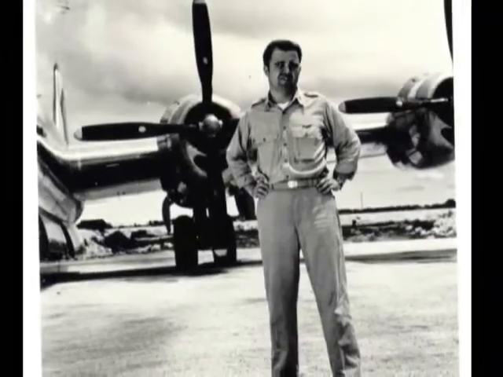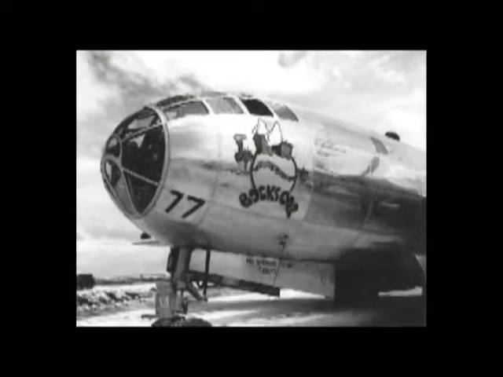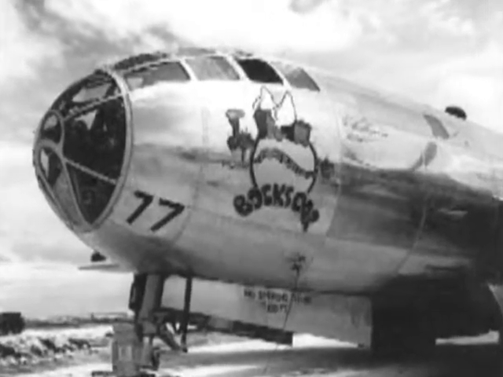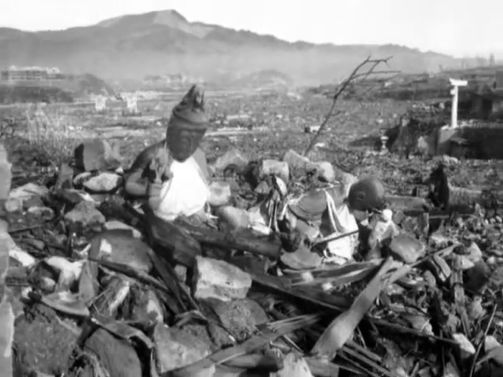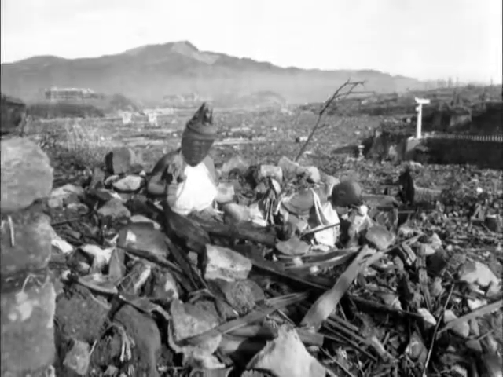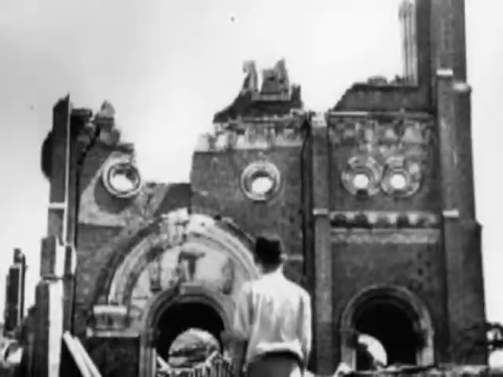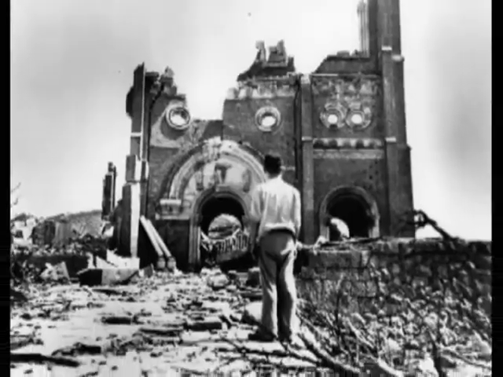Charles Sweeney led this mission, and the plane containing the bomb was called Boxcar. Kyoto was the initial target, but bad weather the day of the bombing, August 9th, switched the target to Nagasaki. At 11:02 a.m., the plutonium bomb, Fat Man, exploded in midair, killing about 40,000 people instantly, and the death toll continued to rise. About 20 people died every day for weeks after the bombing.